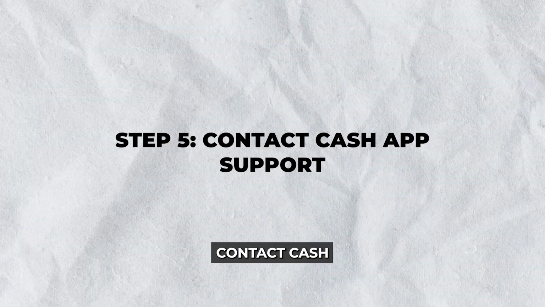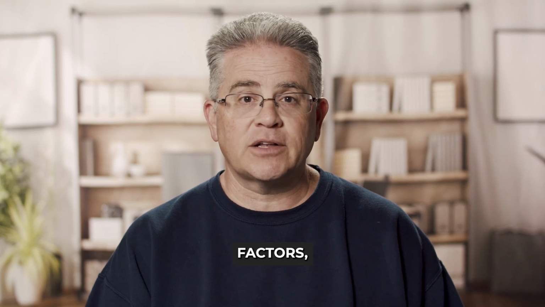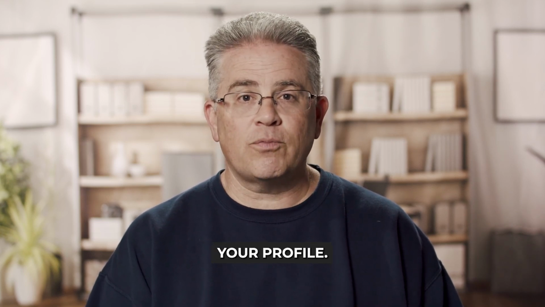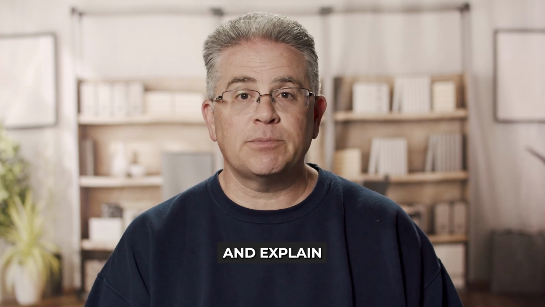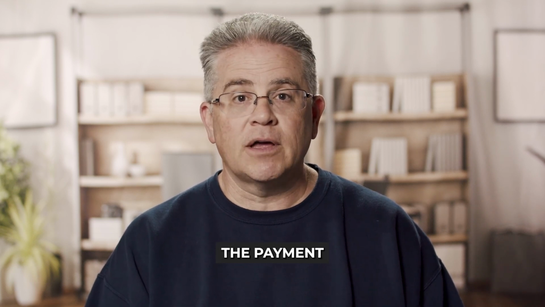Step 5. Contact Cash App support. If the issue persists after checking the aforementioned factors, reach out to Cash App support. Access the app, navigate to your profile, select support, and explain the problem. Be specific about the transaction details and any error messages received. Cash App's dedicated support team can provide personalized solutions and assist in resolving the payment block.